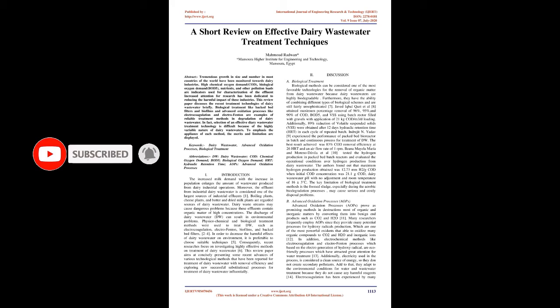Introduction. The increased milk demand with the increase in population enlarges the amount of wastewater produced from dairy industrial operations. Moreover, the effluent from industrial dairy wastewater is considered one of the largest sources of industrial effluents. Boiling plants, cheese plants, and butter and dried milk plants are regarded as sources of dairy wastewater. Dairy waste streams may cause dangerous problems because these effluents contain organic matter of high concentrations. The discharge of dairy wastewater, DW, can result in environmental problems. Physicochemical and biological treatment methods were used to treat DW, such as electrocoagulation, electro-Fenton, biofilms, and packed bed filters.